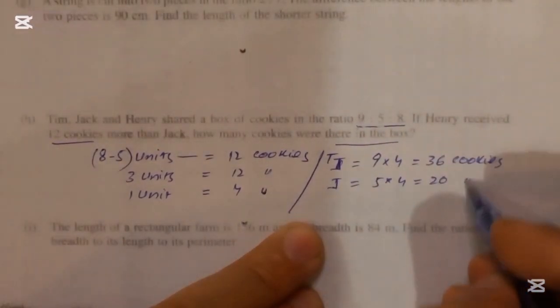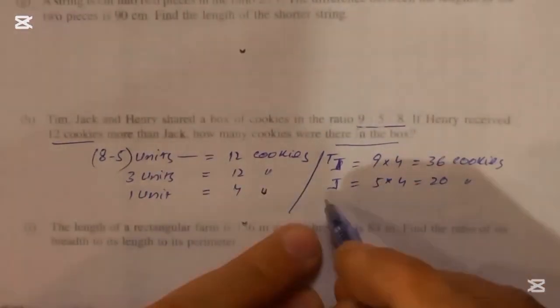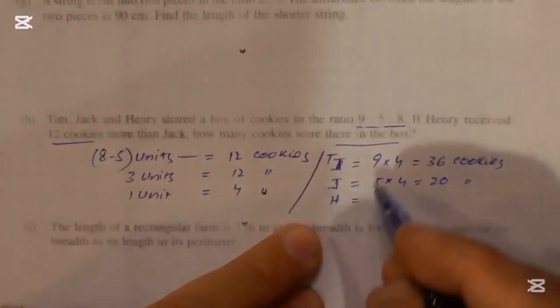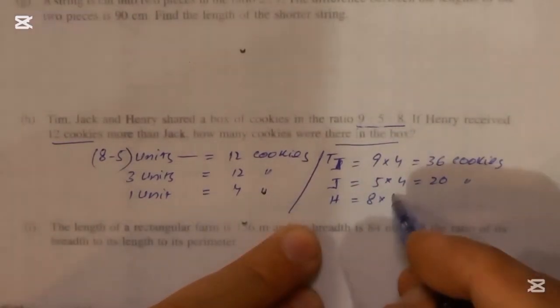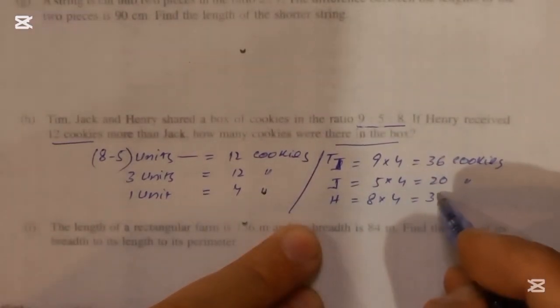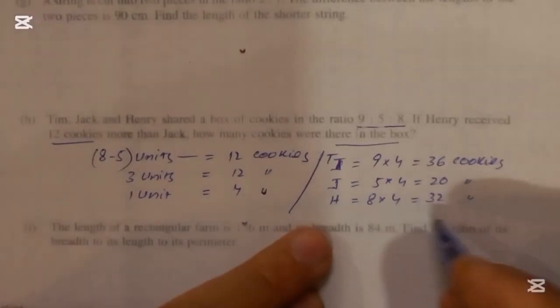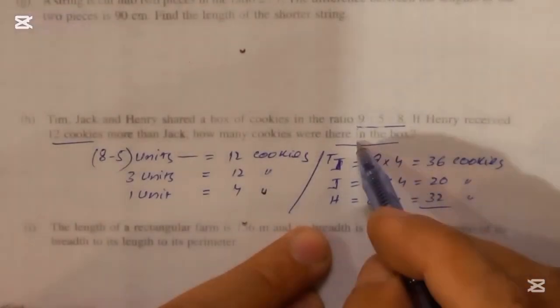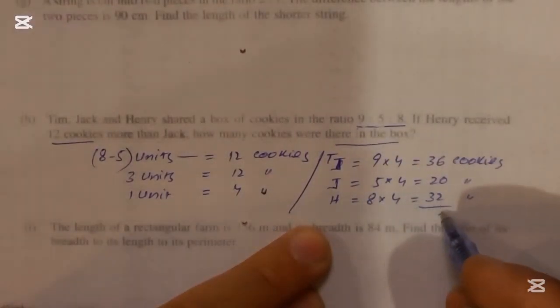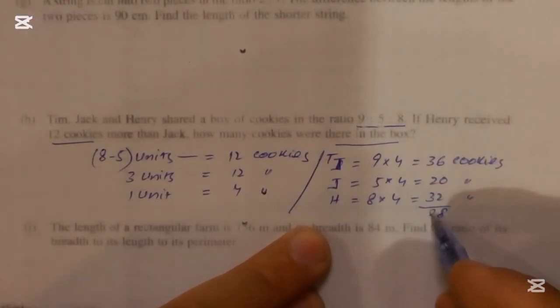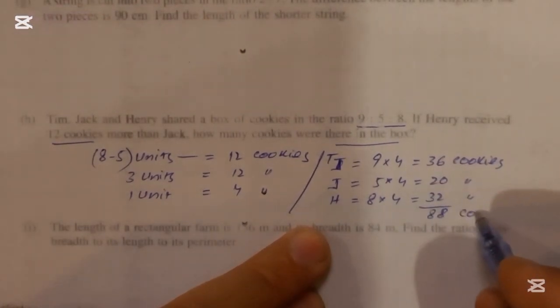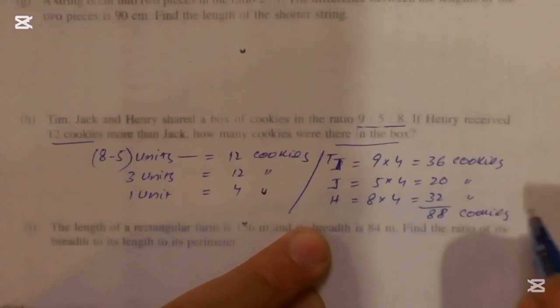That will be equal to 20 cookies. And third one is Henry. Henry's ratio is 8. 8 multiplied by 4. So 8 4s are 32 cookies. So in total, because total is the requirement, 36 plus 20 plus 32. So 88 cookies are there in total.